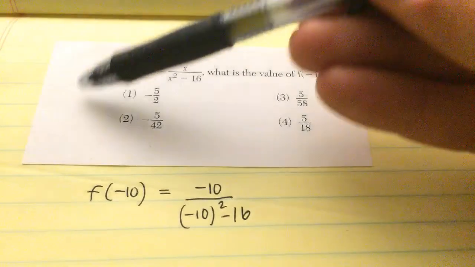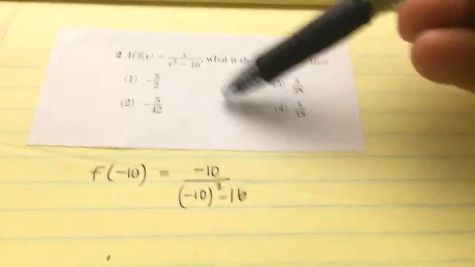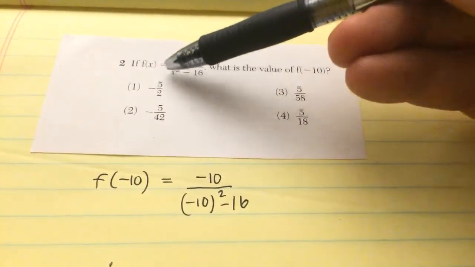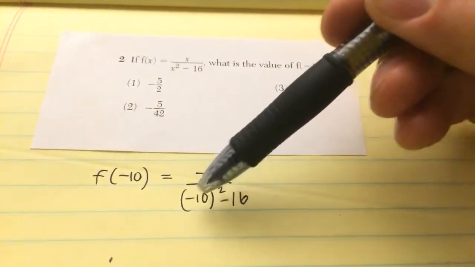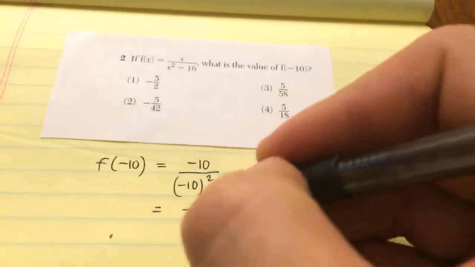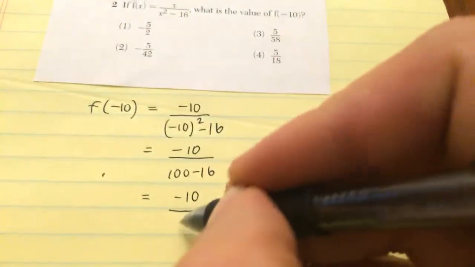For number 2, if f of x equals x over x squared minus 16, what is the value of f of negative 10? So what I do is plug in negative 10 for wherever I see x. So I have negative 10 over negative 10 squared minus 16. I get negative 10 over 100 minus 16. I get negative 10 over 84.